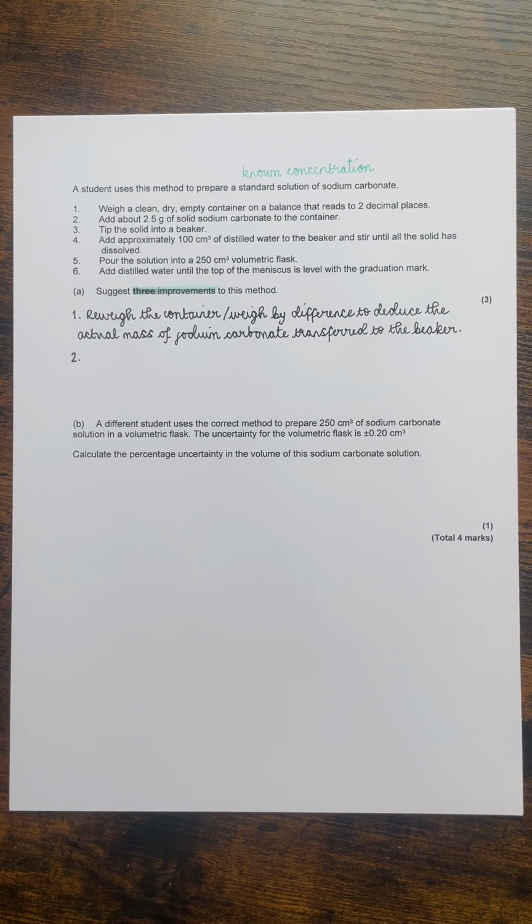And if there's solution on there, that means there's going to be moles of, well, parts of the mass obviously, but there'll be moles that are not in the actual volumetric flask.